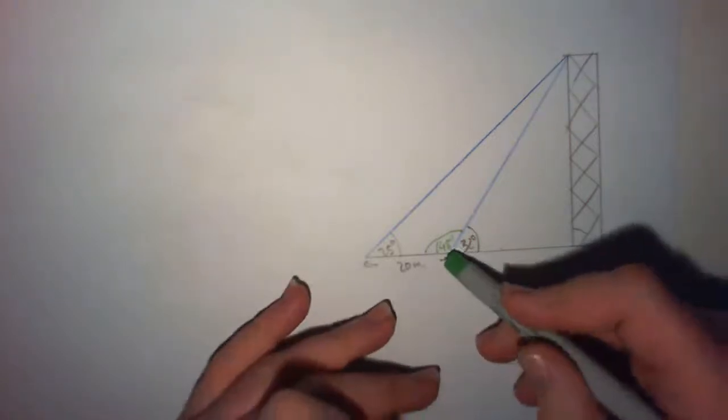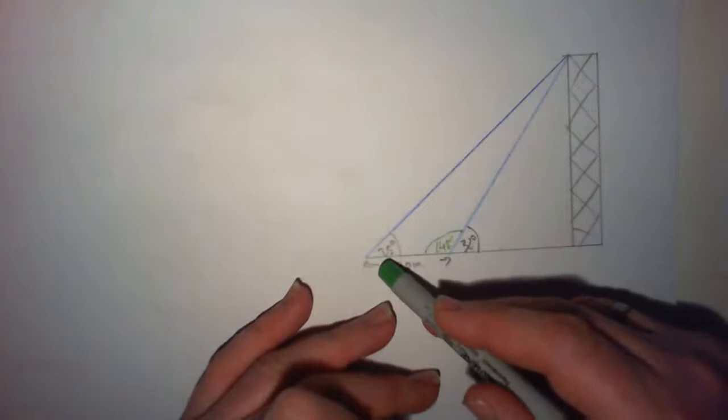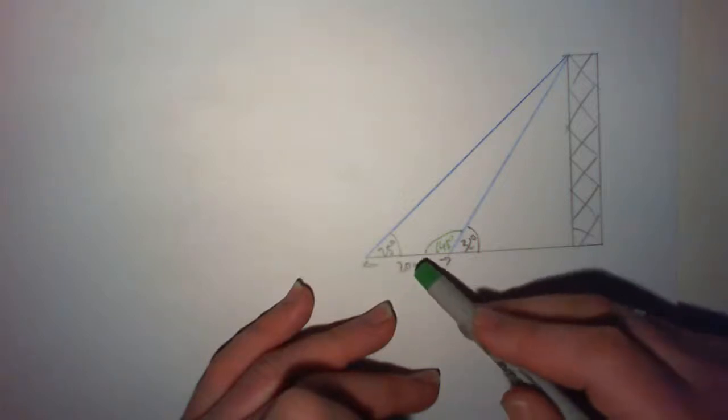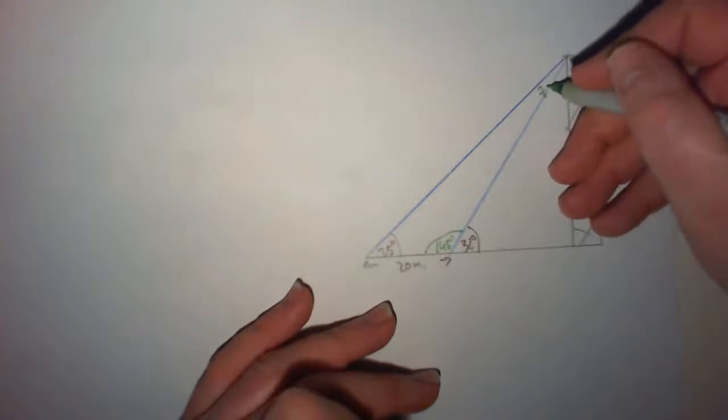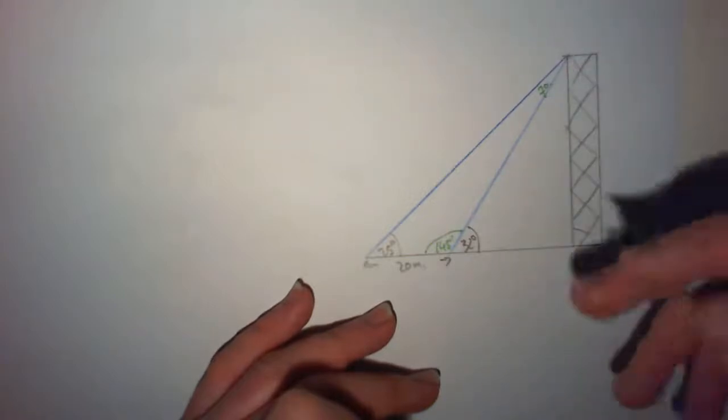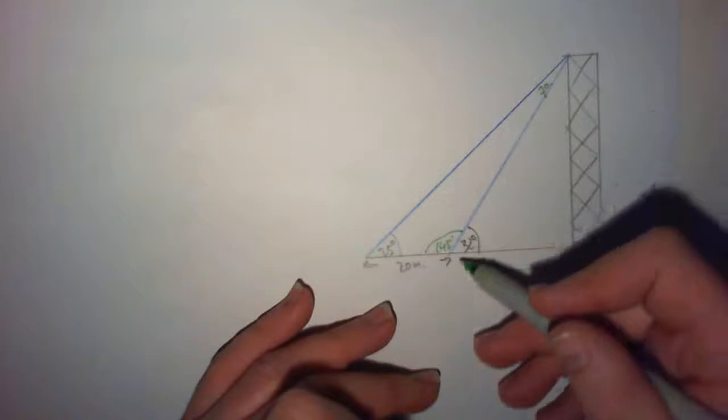So let's find this little angle up here. 148 and 25 is 173, is it? Yeah, 173 minus 180, that's 7 degrees up here. So now I have the three angles. So how would I find this one here?